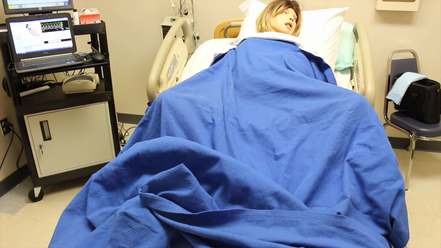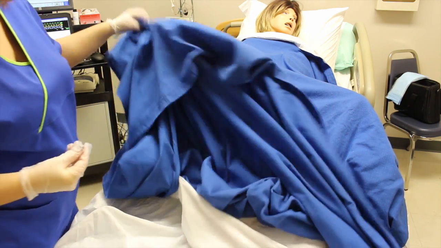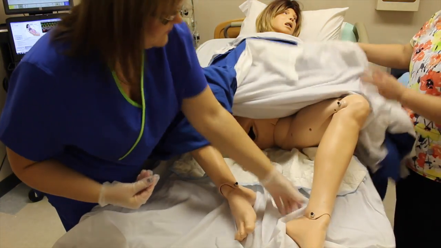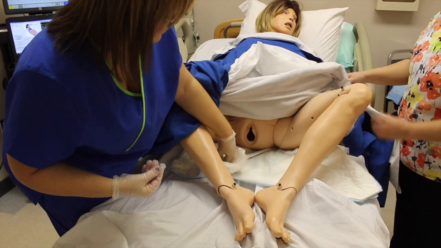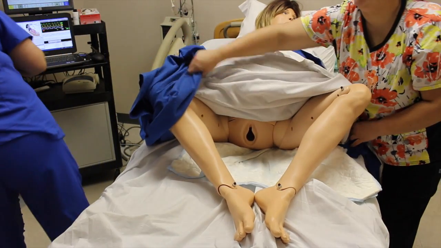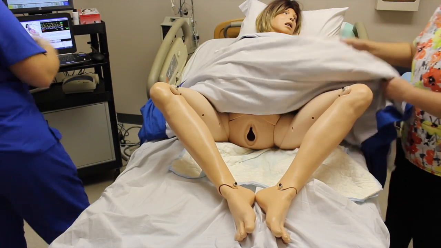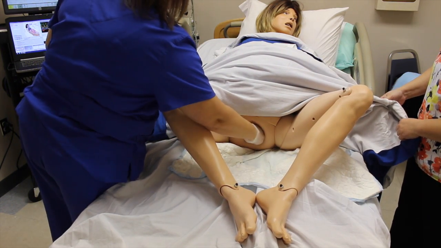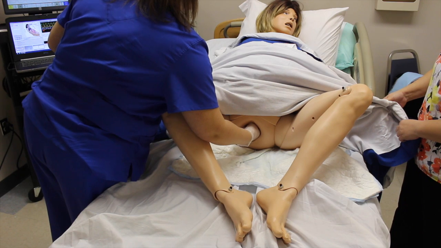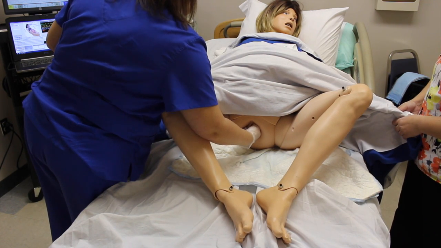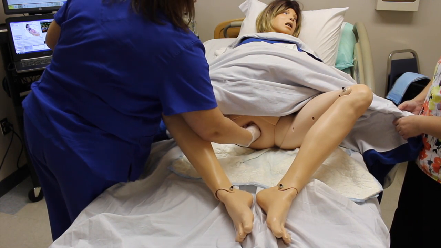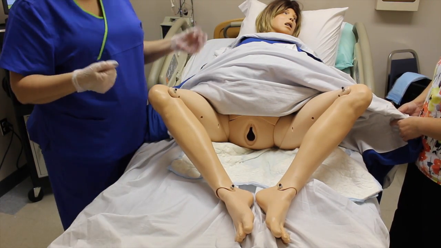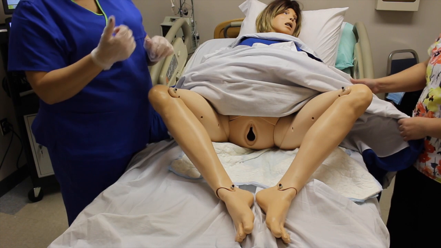So we're going to check this patient and see what she is dilated to. So we're going to uncover. Feet up like this. Let's get that out of here. Lubrication. The cervix is there. The baby's head has come down, it's rotated, and the patient's complete. So we're ready to start pushing with this patient.